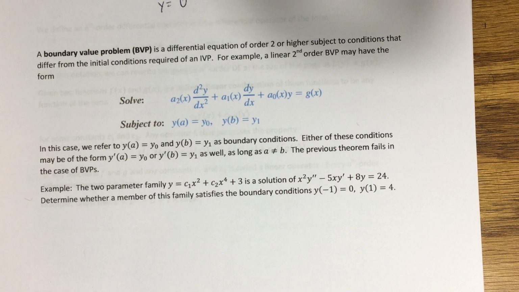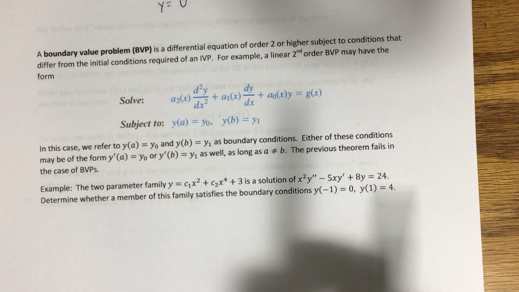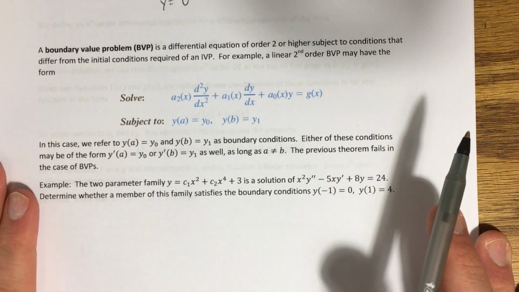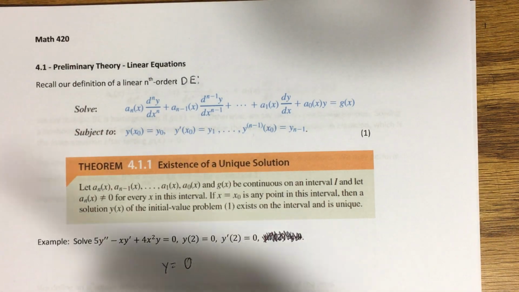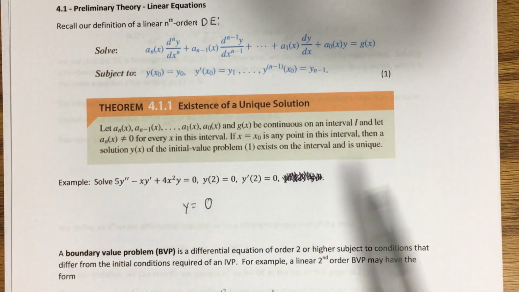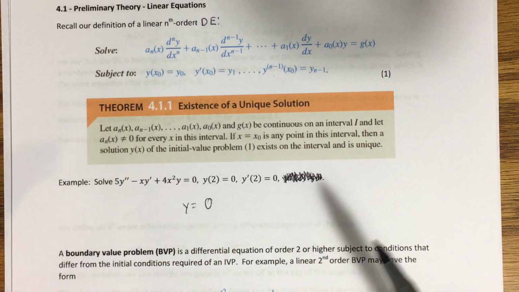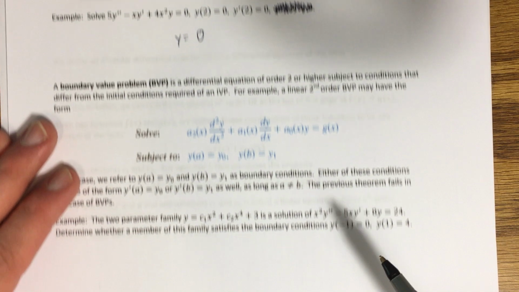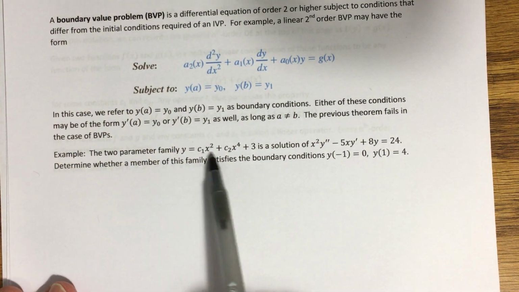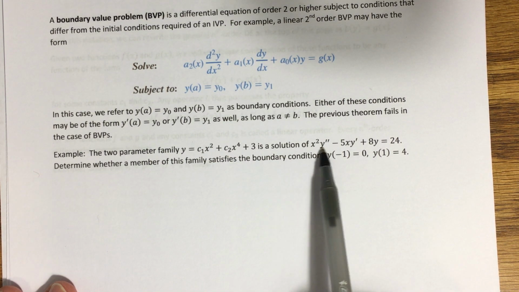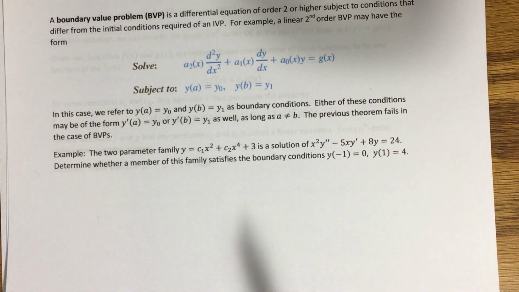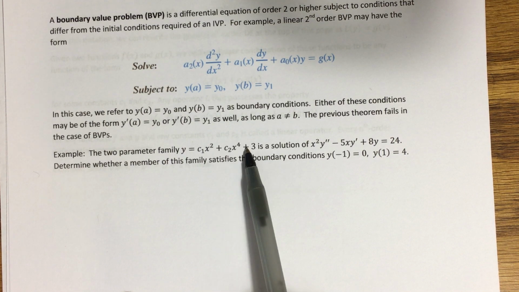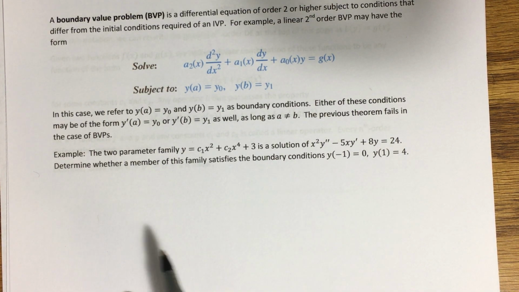The only reason we talk about boundary value problems in this little section right here is to show that even though the DE looks essentially the same here as it does up here, just in the second order case, this theorem falls apart when we look at boundary value problems versus initial value problems. So here's an example. We have a two-parameter family, y = c1x^2 + c2x^4 + 3, which happens to be a solution to this DE right here. You can check this. I'm not going to go through the steps, but I encourage you to, just for the sake of practice, show that this is in fact a family of solutions.